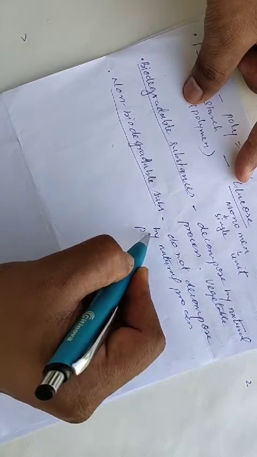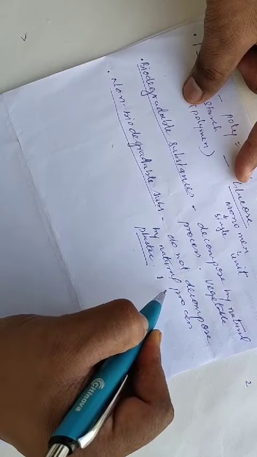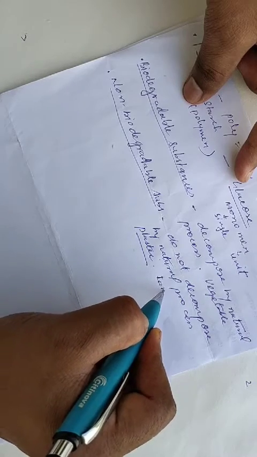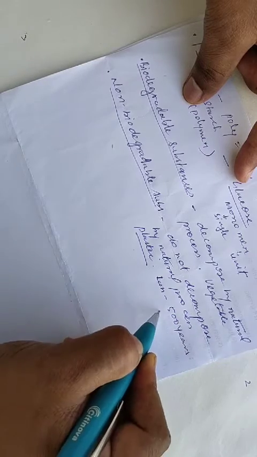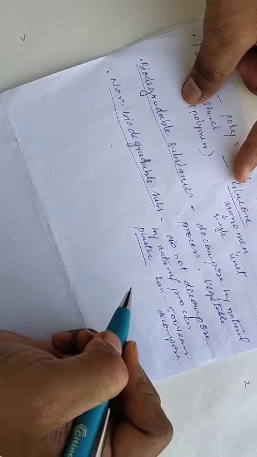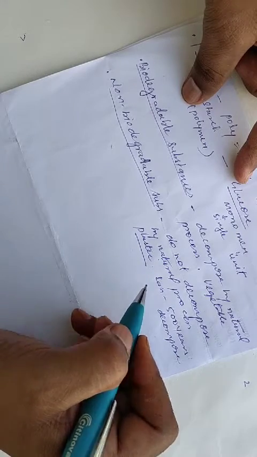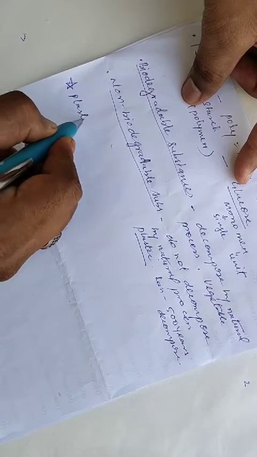For example, plastic. See, one plastic can take 500 years to decompose. Right? Now moving ahead to the major topic, that is plastic.